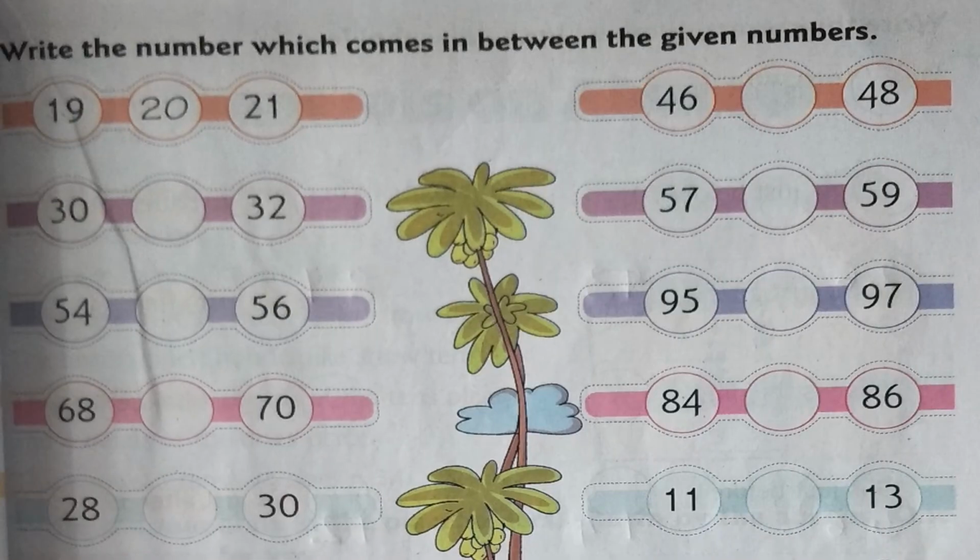Children, as we learnt how to find out the in between number, let's do few exercises in our composite book. Turn to page number 79, write today's date and we shall start. Write the number which comes in between the given numbers. The first one is done, we'll go to the next one. You have to tell me the number that comes between 30 and 32.